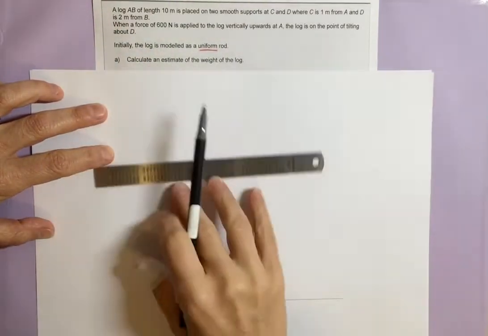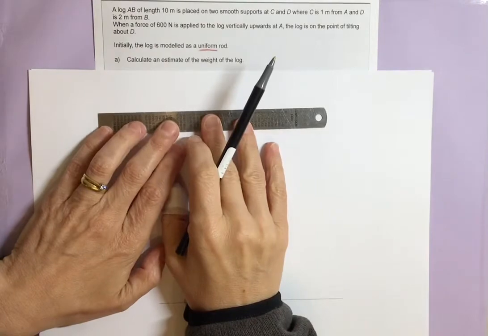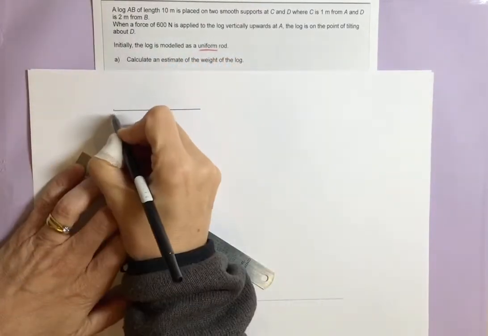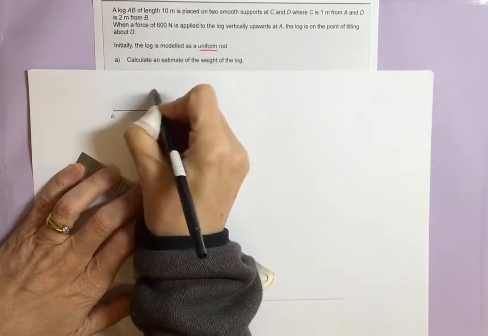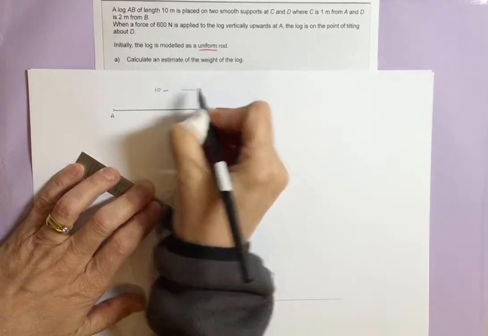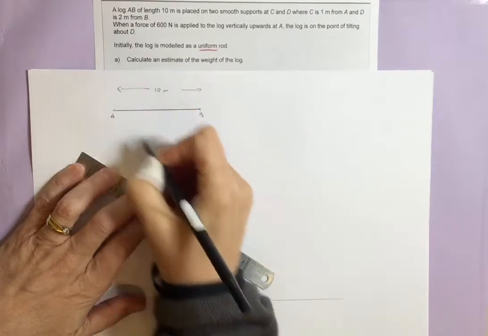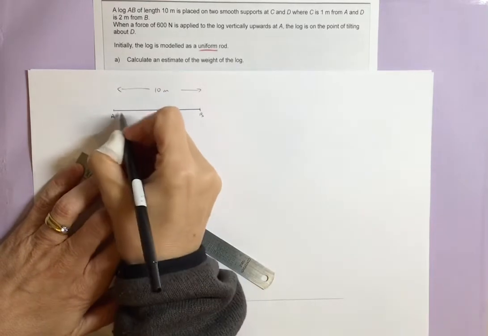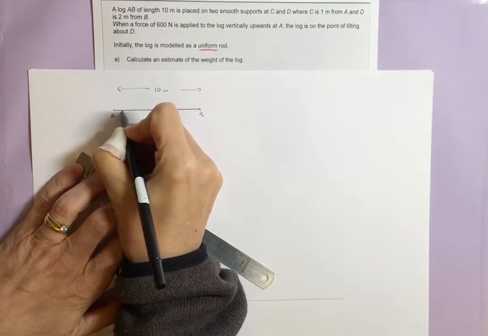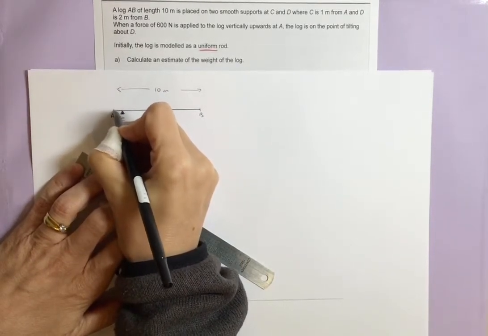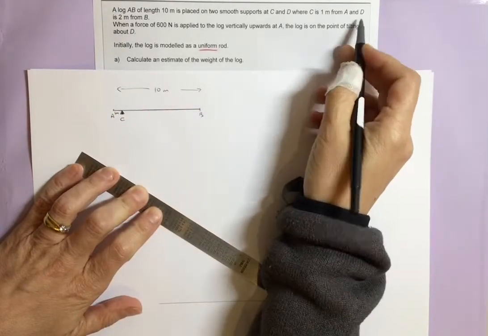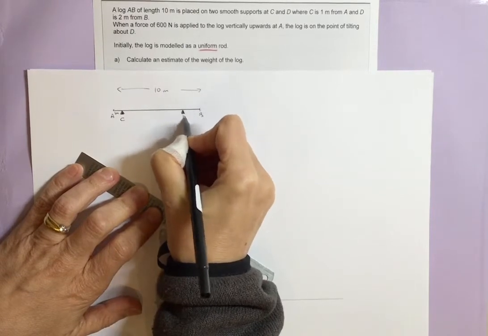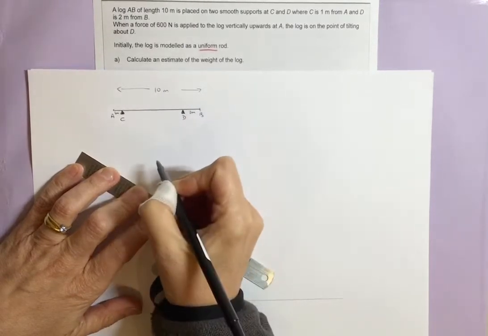So let's get the situation drawn. We've got a log AB of length 10 metres, so let's get that on so we can use that to reference our different distances. It's placed on two smooth supports. C is 1 metre from A, so this isn't to scale, but let's just sketch that on there, and that's 1 metre distance, and D is 2 metres from B, so again let's just get that on there approximately. There's 2 metres from D.